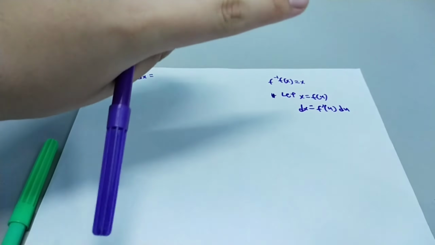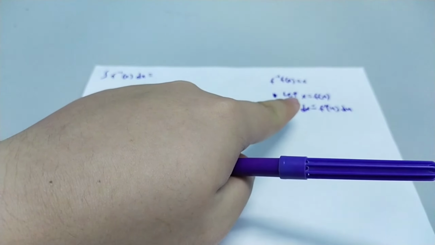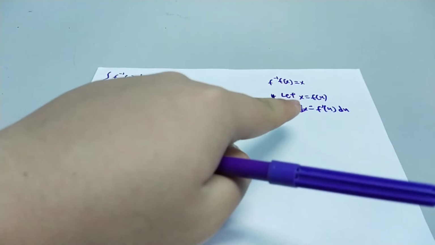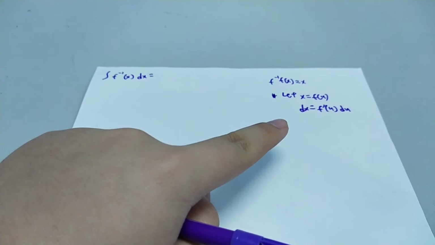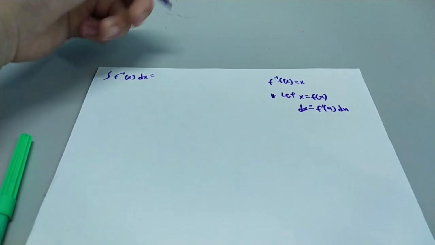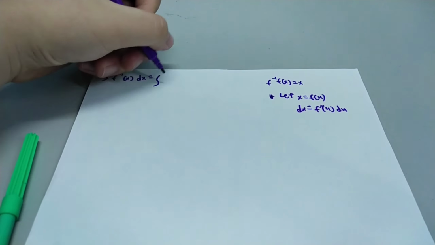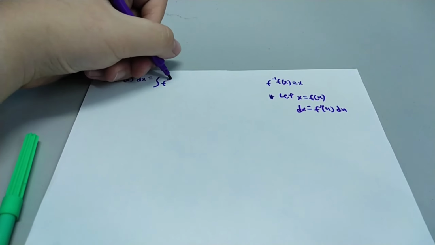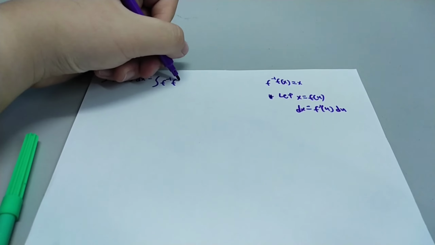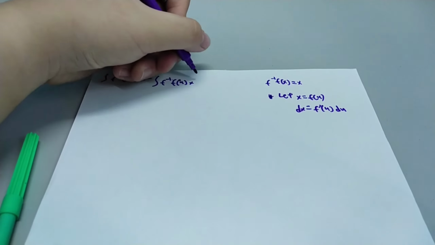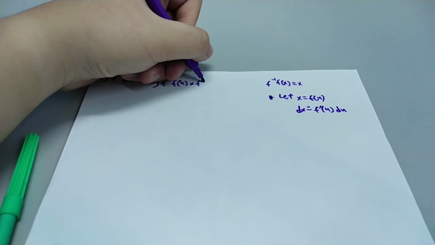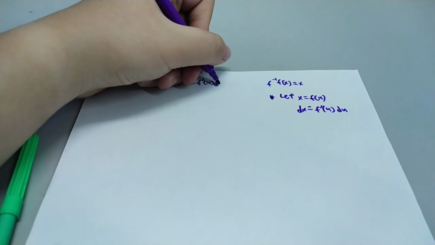And then we are going to plug the substitution equation to here, and the dx equation to here. So this whole thing is going to be equal to the integral of f inverse of f of u times f prime of u du.